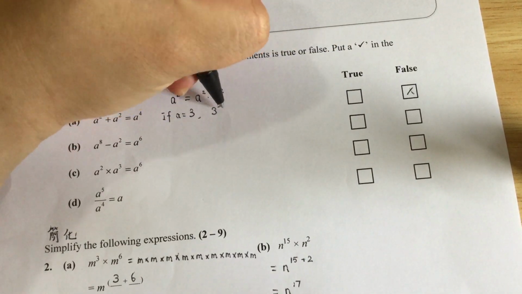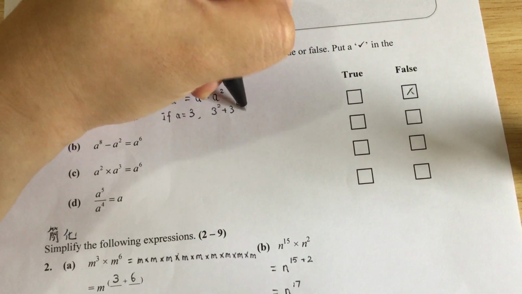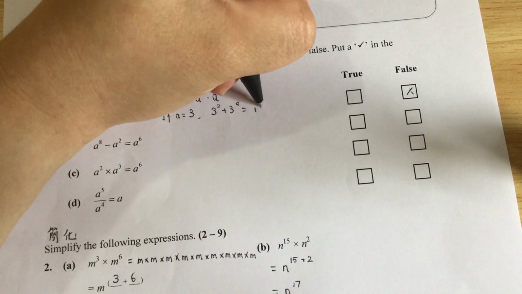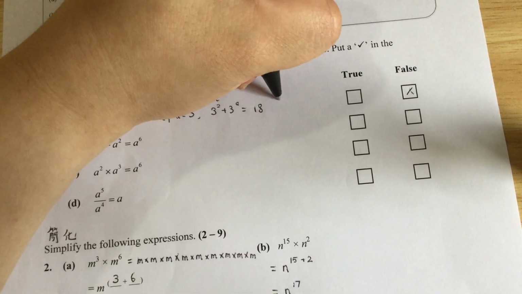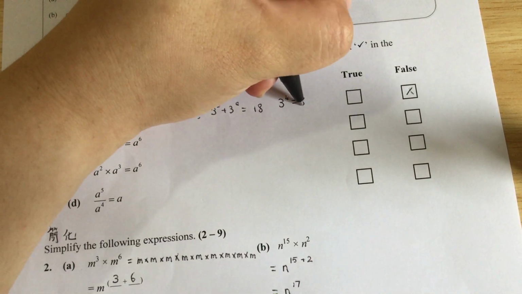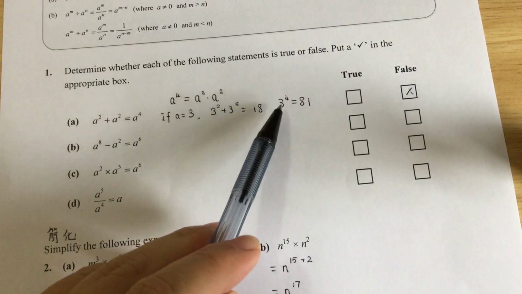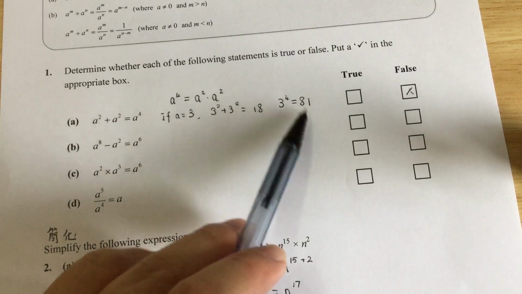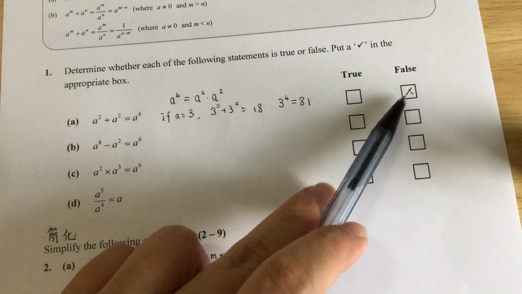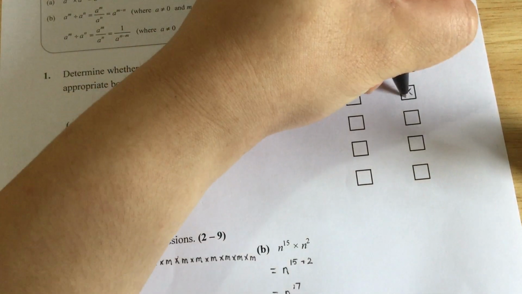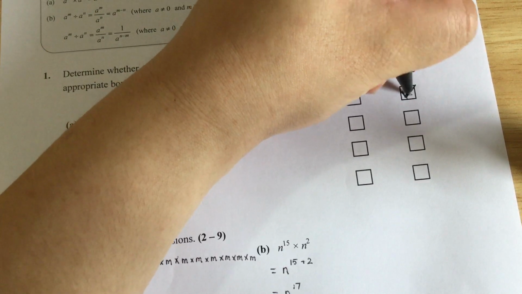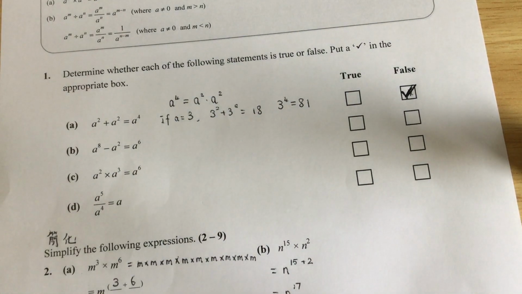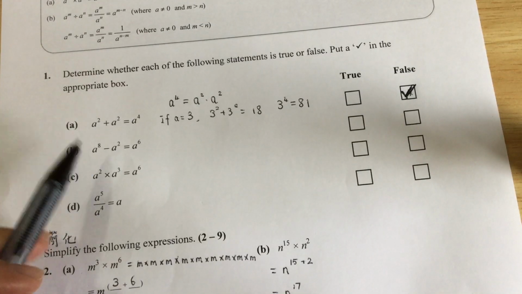3 squared plus 3 squared is equal to 9 plus 9, which is 18. But 3 with the power 4 is equal to 81, because 3 times 3 is 9, 9 times 3 is 27, 27 times 3 is 81. So they are not equal. So I can say this one is false. I think I must mark the false one, but not cross out the false one. This one is false. So obviously, we will have the same thing.